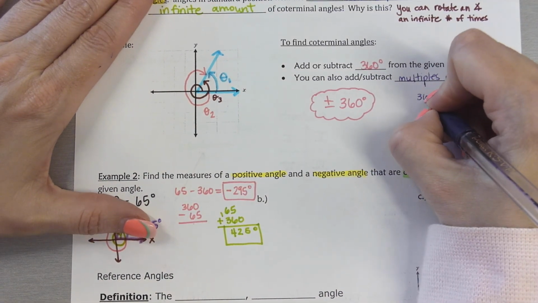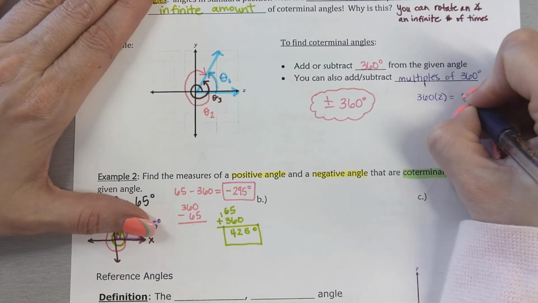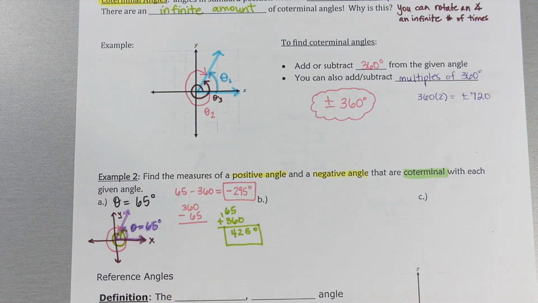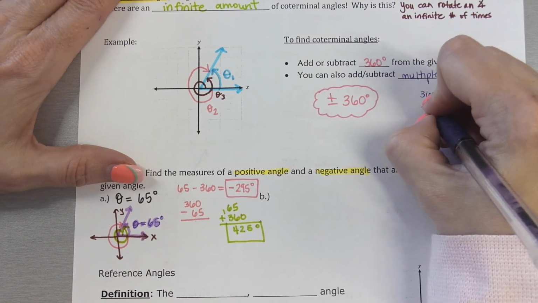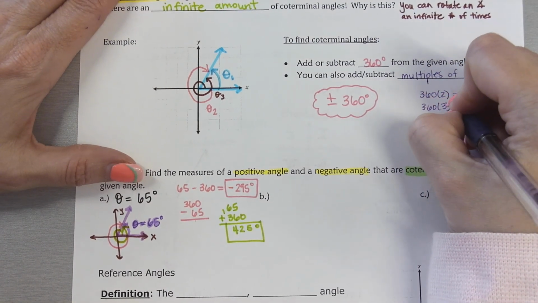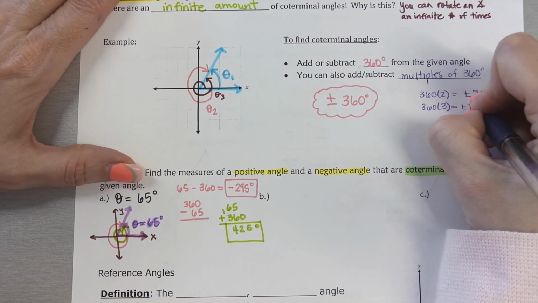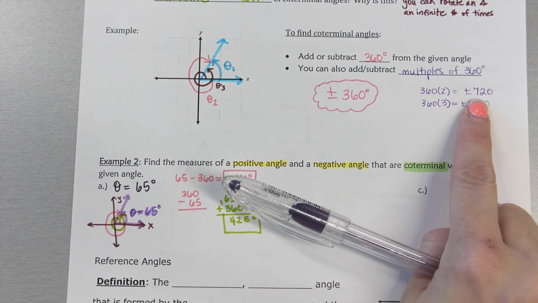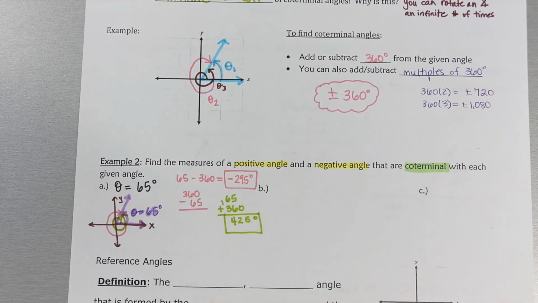So you could do 360 times 2, and if you added or subtracted 720, that would also give you some coterminal angles. You could do 360 times 3. Okay, you could add or subtract those, you will get coterminal angles, because that's just twice around. That's just 3 times around. Okay?